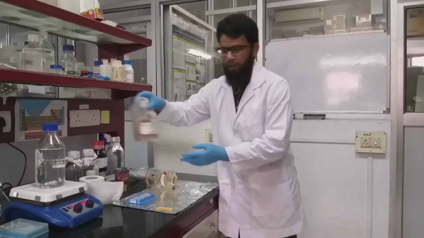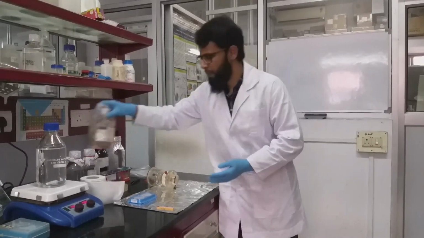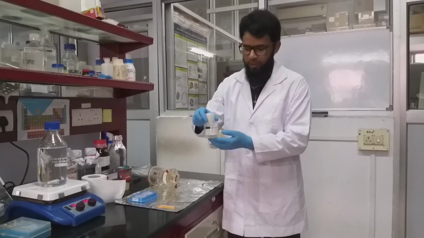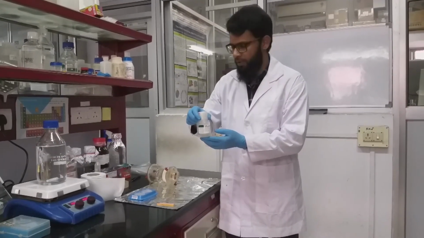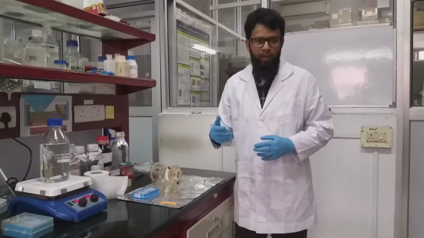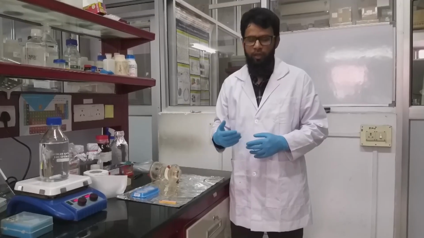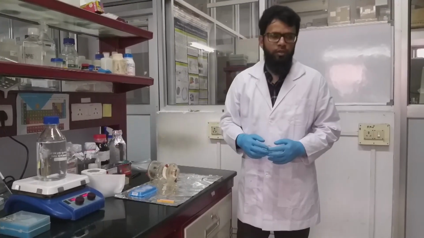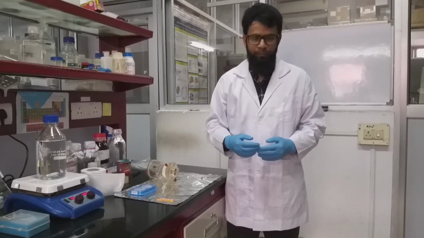And we need FBS, fetal bovine serum. And we need an antibiotic cocktail comprised of streptomycin and ampicillin. The basal media provides inorganic materials and amino acids, which are required for basic development of the cell, and the FBS is used for providing growth factors to the cell.